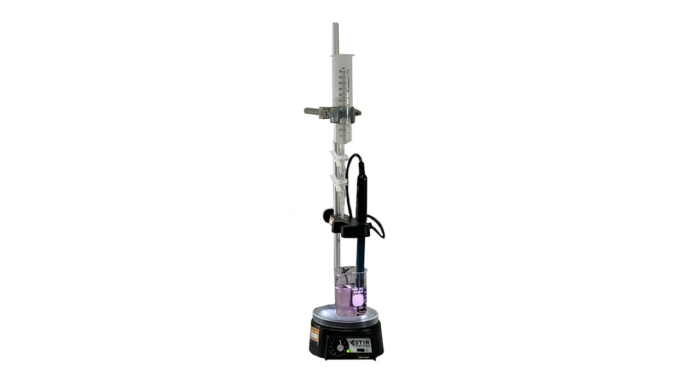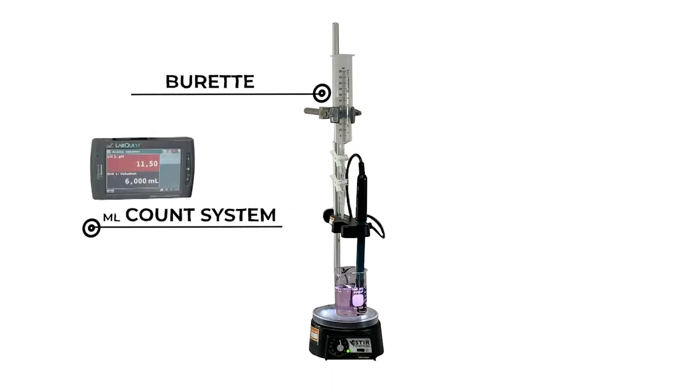For this experiment, we are going to use an equipment that consists of a burette adapted to a counting system that will record the volume in milliliters. In addition to this, a coupled pH sensor will be adapted to the system to register every change that occurs when adding a certain amount of titrant, in this case, a standard solution of sodium hydroxide.